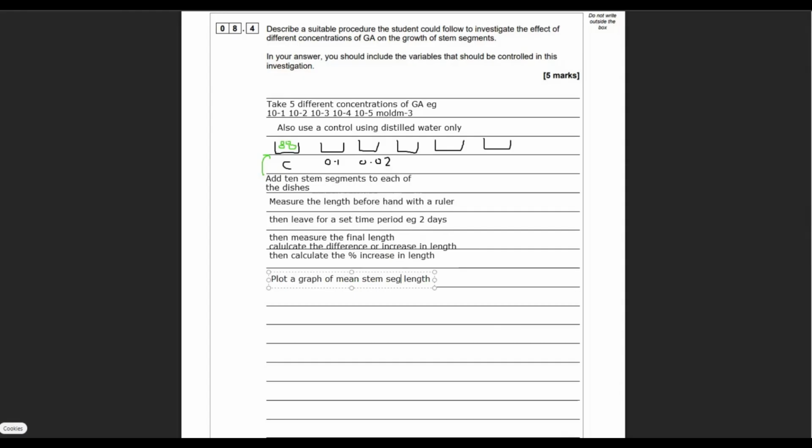You could write down how to do that, but you already did that in an earlier question, so you don't need to worry about that. And then you could say plot a graph of the mean segment length against concentration if you really want, but I don't think that will get you extra marks, but it's just something that you might want to talk about because you're thinking your way through it as you go.